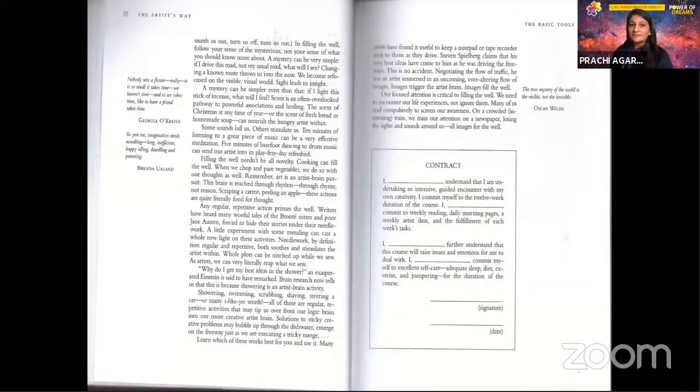Spielberg claims that his very best ideas have come to him as he was driving on the freeways. This is no accident. Negotiating the flow of traffic, he was an artist immersed in an oncoming, ever altering flow of images. Images trigger the artist's brain. Images fill the well. Our focused attention is critical to filling the well. We need to encounter our life experiences, not ignore them.